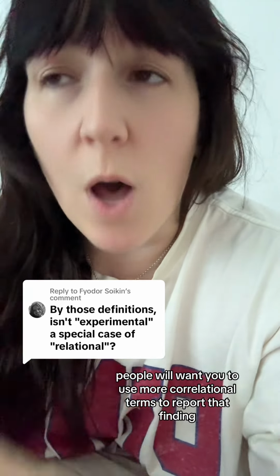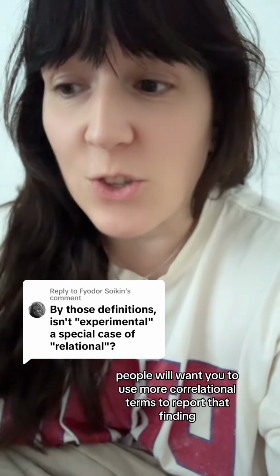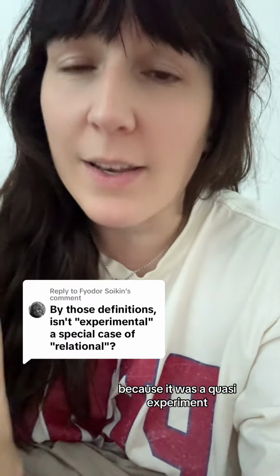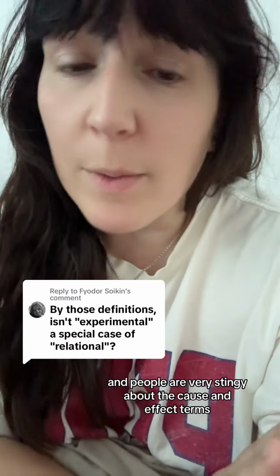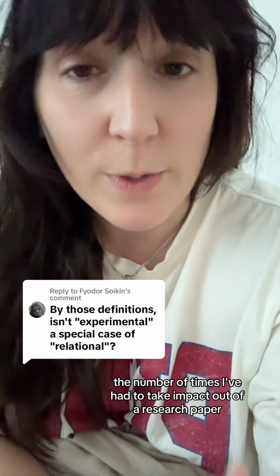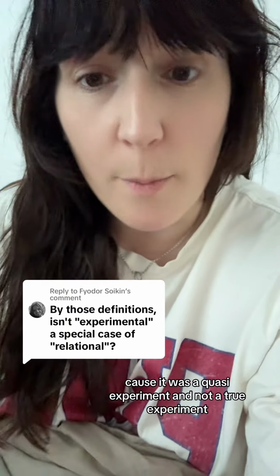In my experience, people will want you to use more correlational terms to report that finding, just to really underscore that you did not identify a true cause and effect, because it was a quasi-experiment, not a true experiment. And people are very stingy about the cause and effect terms. The number of times I've had to take impact out of a research paper because it was a quasi-experiment and not a true experiment, I couldn't even count.